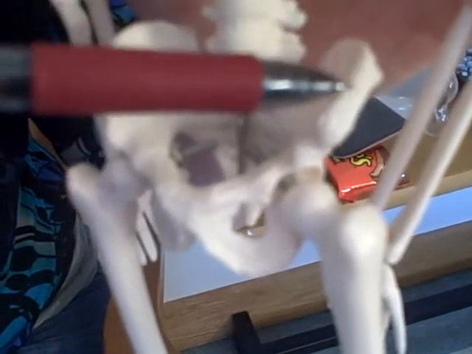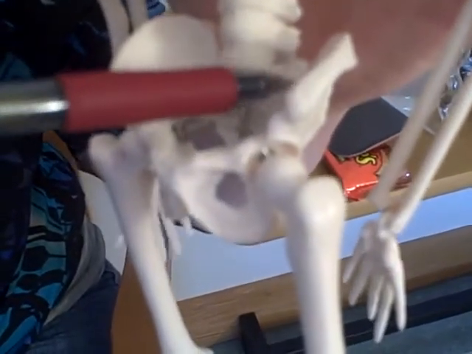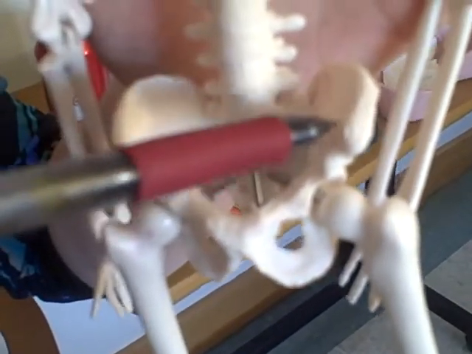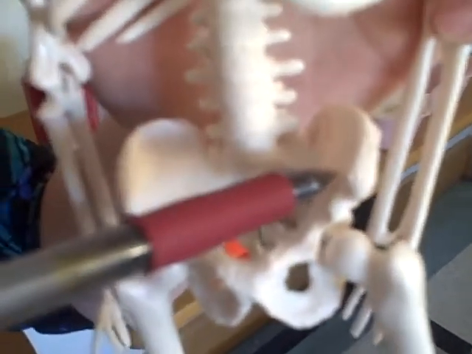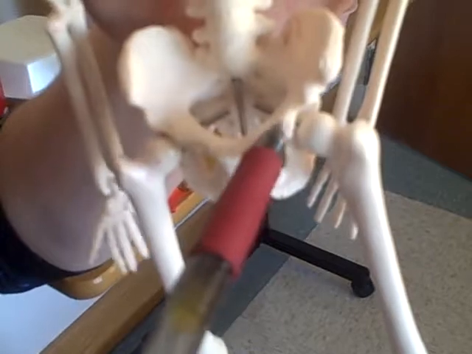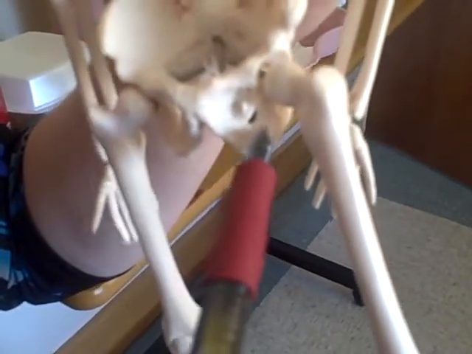And now we're going to look at the iliac crest at the top. We have the sacroiliac joint right in here. We have the ilium area. We have the pubis area. And we have the ischium area.